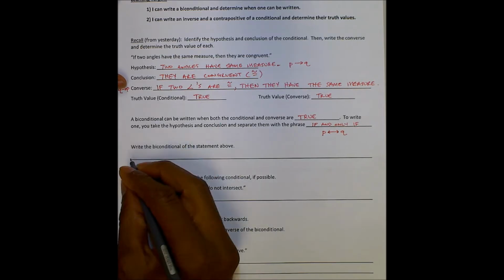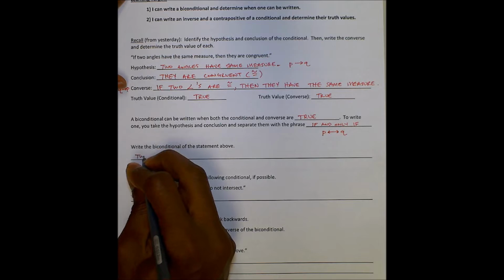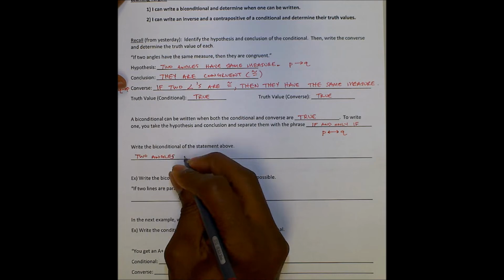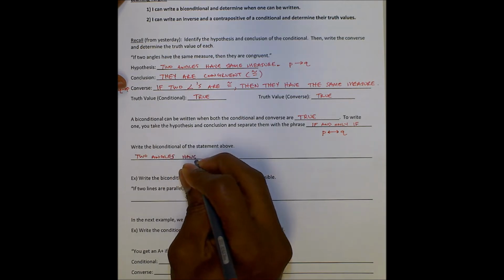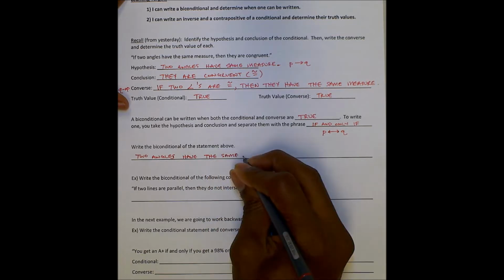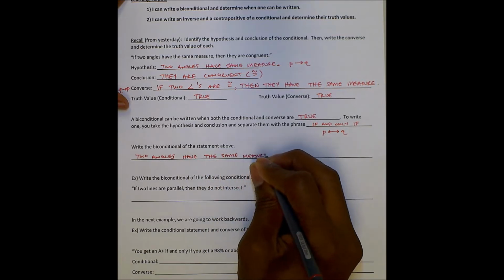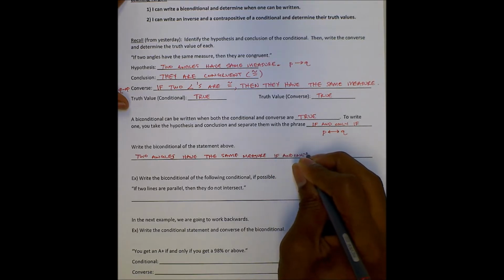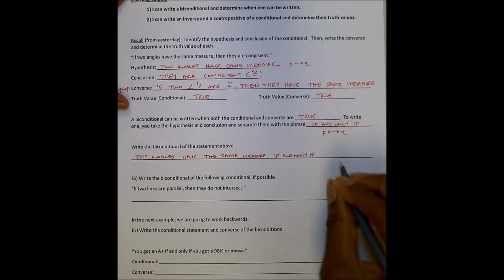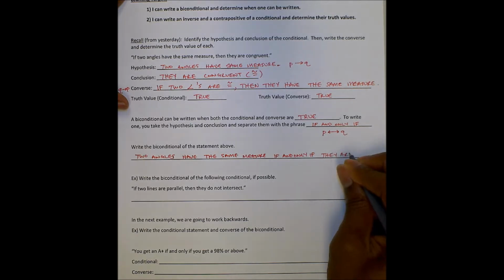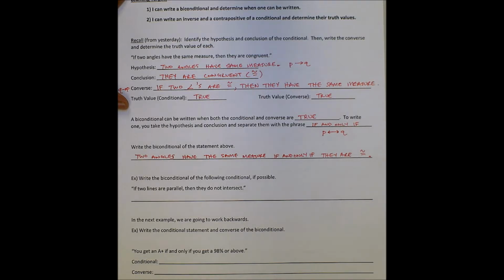Two angles have the same measure if and only if they are congruent.